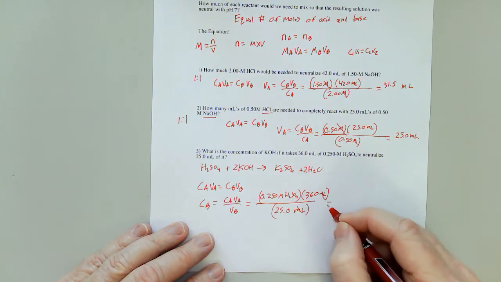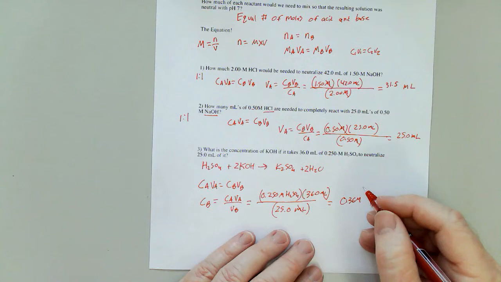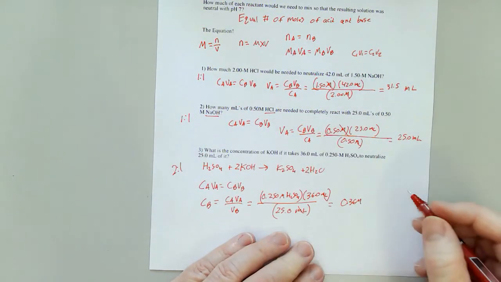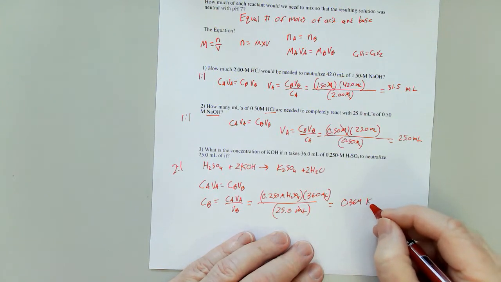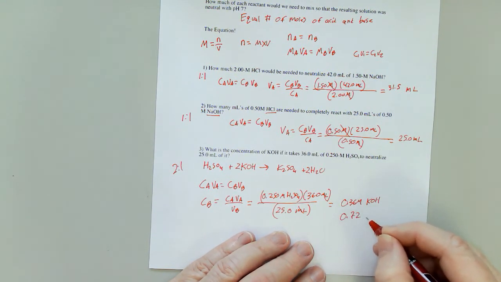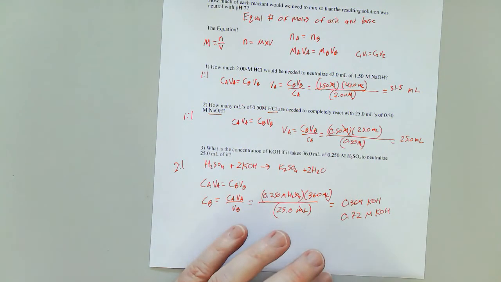The milliliters cancels. This equals 0.36 molar, except because it's a 2-to-1 ratio, it must be twice that concentration, which means it's going to be 0.72 molar KOH. And there's a few different ways stoichiometrically that we can deal with that.